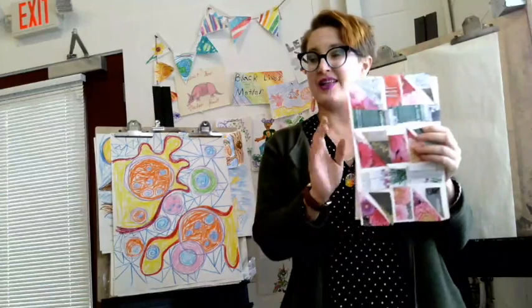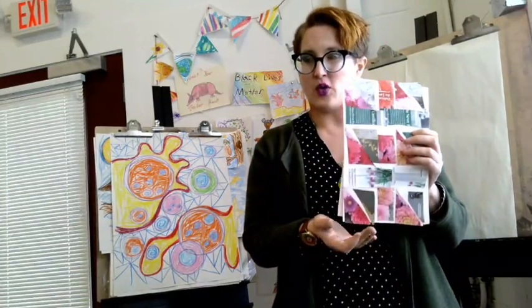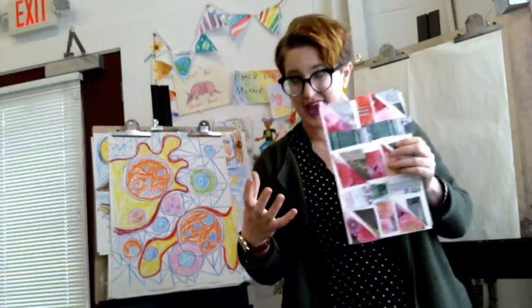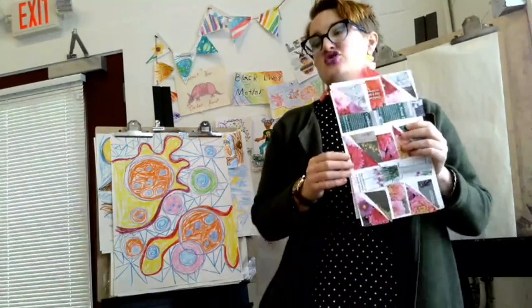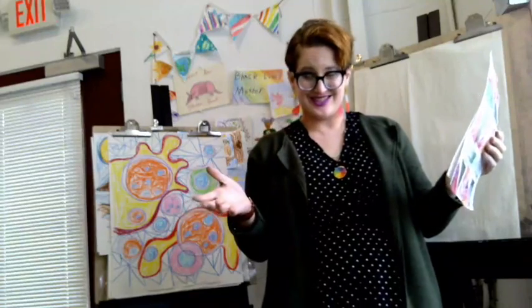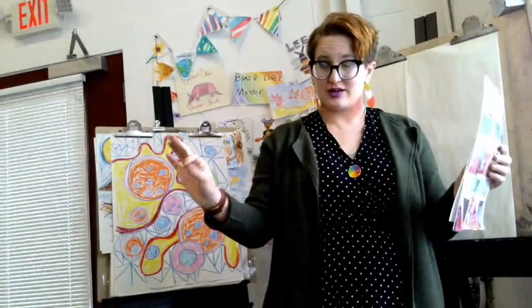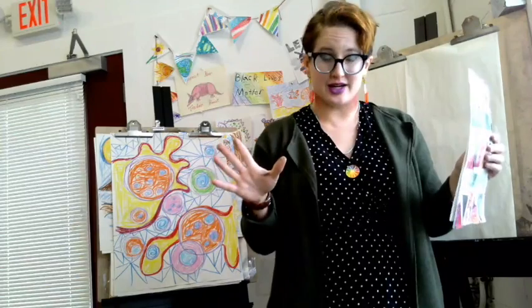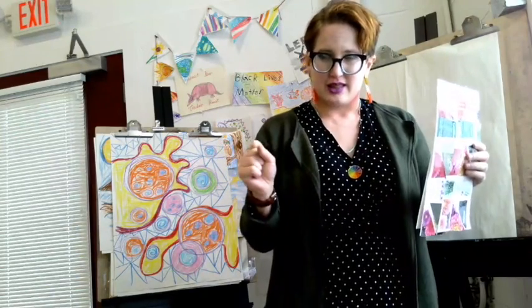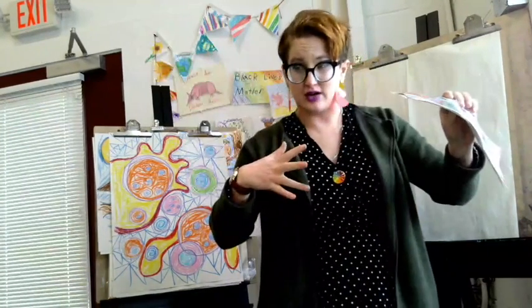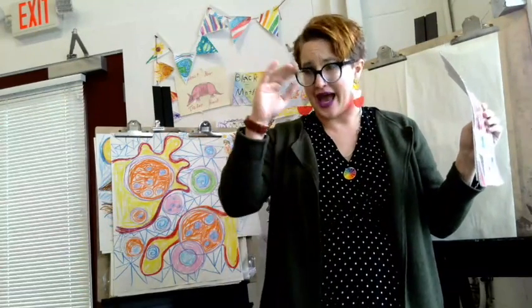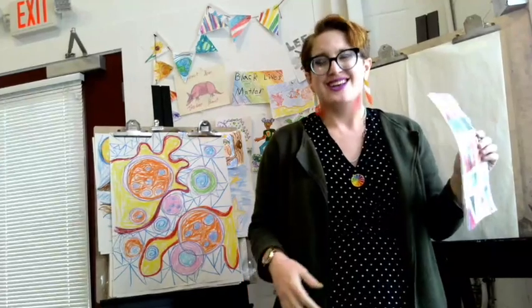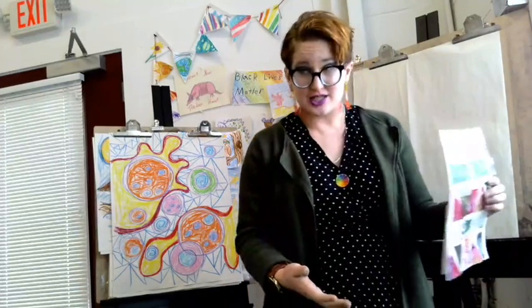Abstract is all about focusing on the shapes and the lines and the designs. So if you're trying to draw a bunny rabbit, that's realistic. If you're trying to do like triangles inside of triangles, inside of squares, or you're doing like a pattern of rainbow stripes, those are abstract ideas.